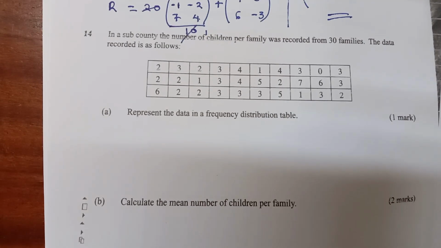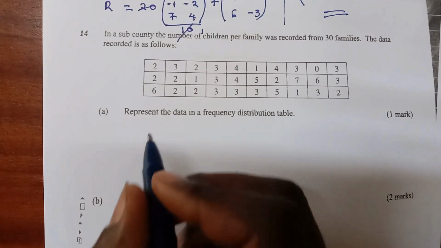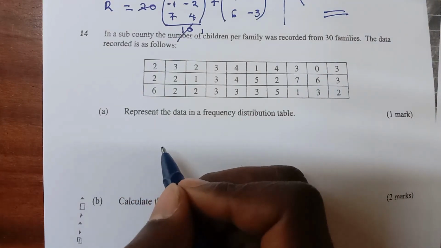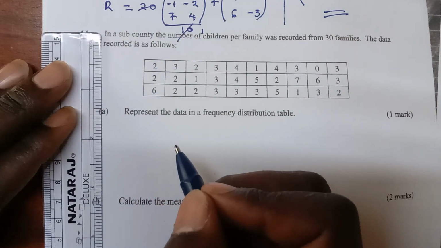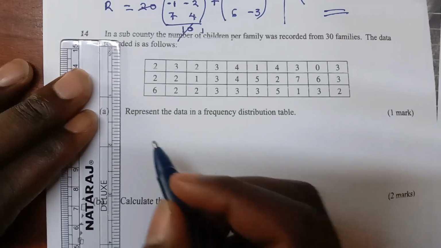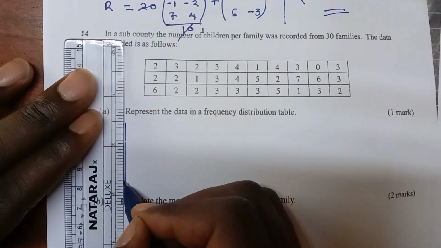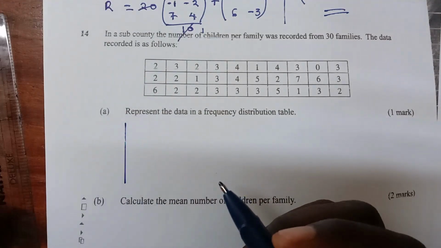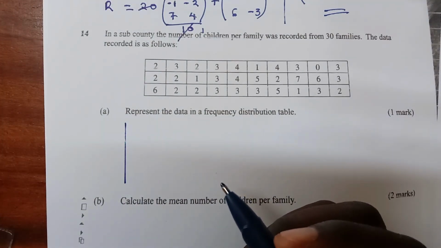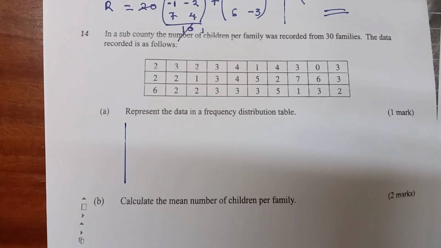So we are first of all going to represent all this information in a frequency distribution table. We can see that we have families that have 2 children, families that have 0, those that have 6, and those that have 7. The highest number of children is 7, the lowest is 0.